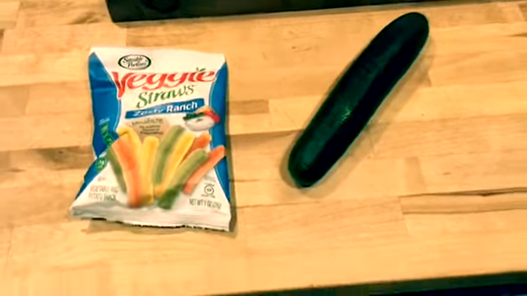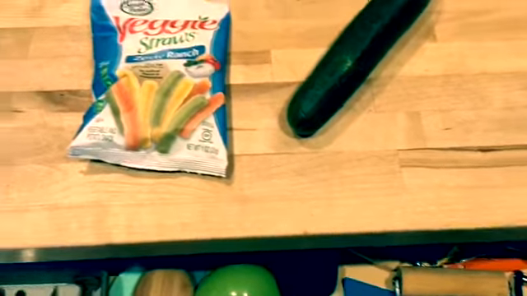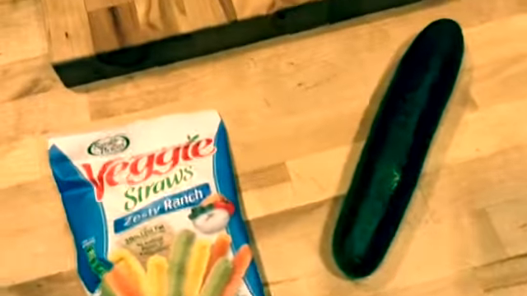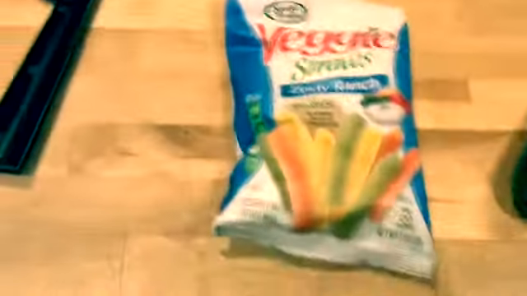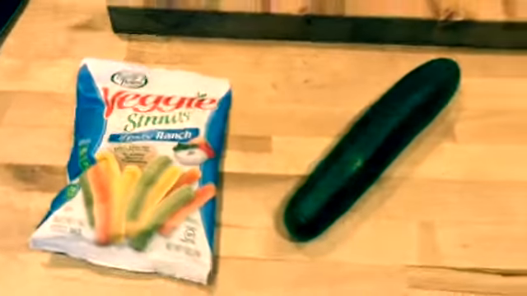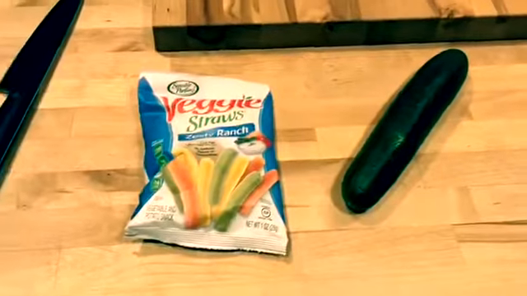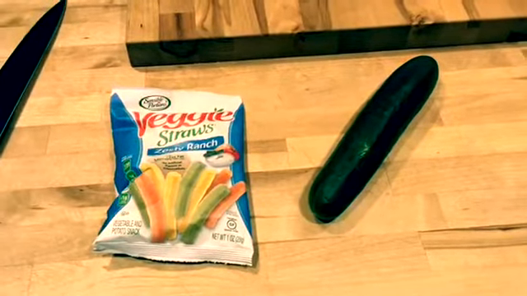Fractions. So I told you before, fractions are everywhere, right? So I asked Finn and his 3 cousins what they wanted for a snack. They said veggie straws because they love veggie straws. And then of course I said, well, how about some cucumbers too? And they said, yeah. So I wanted to show you 2 types of fractions.